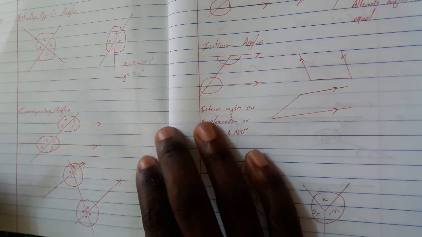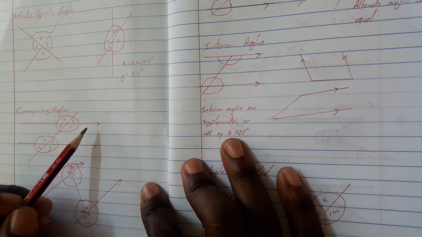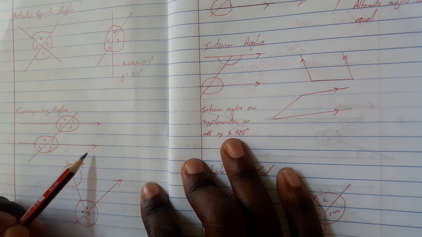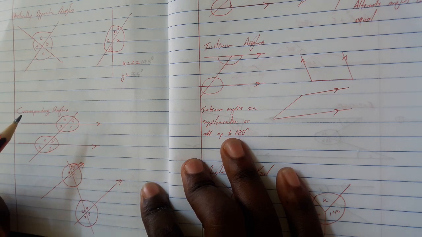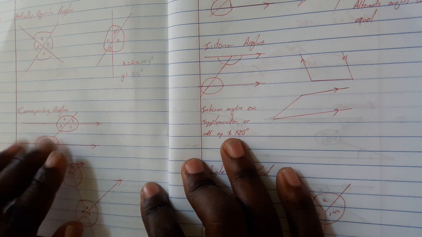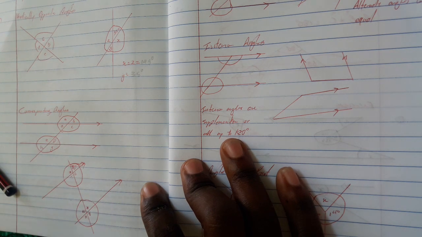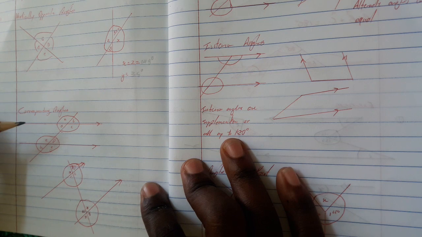Then you have the corresponding angle property. First, to identify the corresponding angle property, you must first see these parallel lines. These arrows indicate parallel lines. If there's no arrow indicating parallel lines, it is not a corresponding angle. So, if you look again, if you block out the bottom here, you'll see that the top of the corresponding angle is actually a vertically opposite angle. So, corresponding angles are two identical vertically opposite angles.